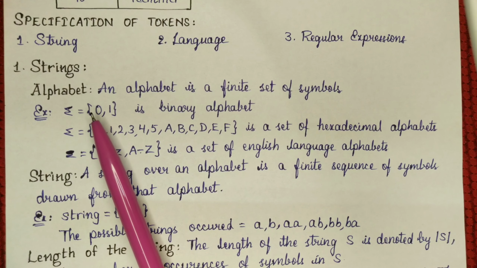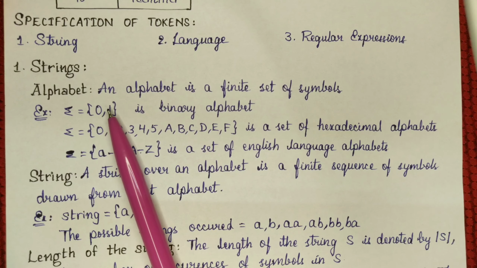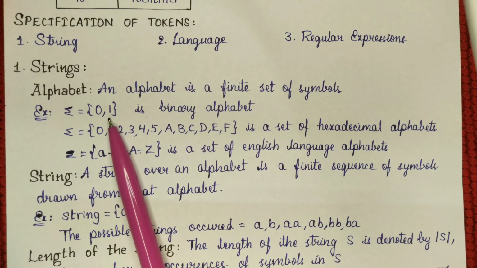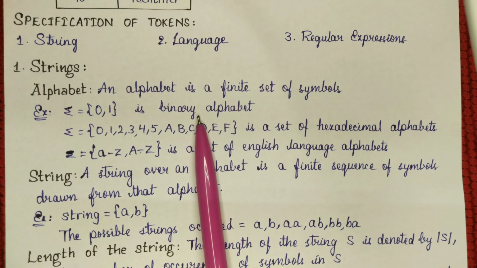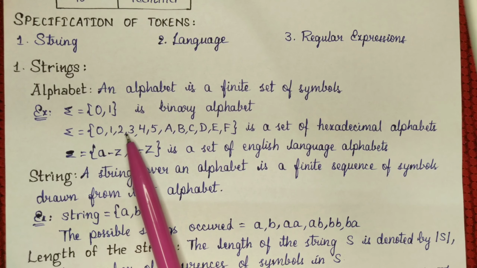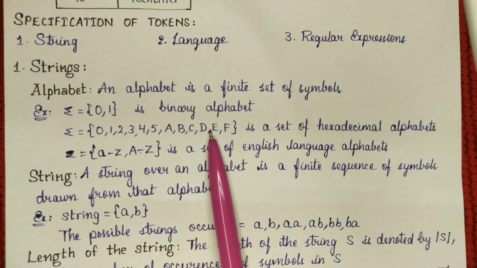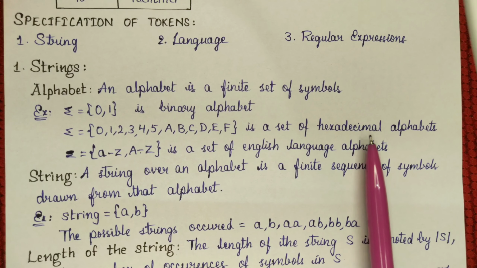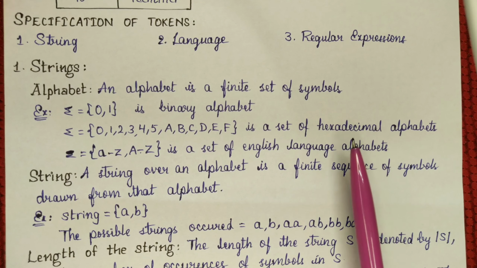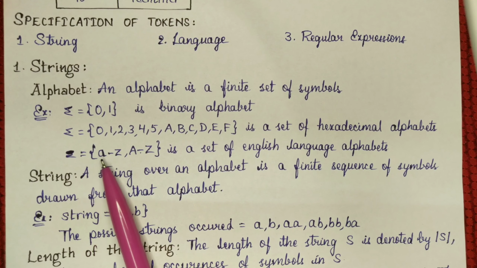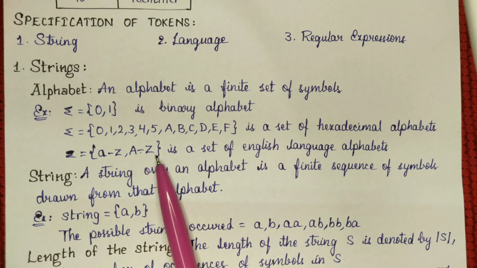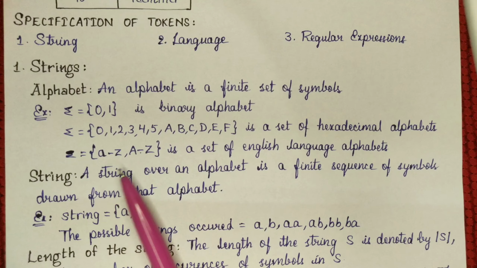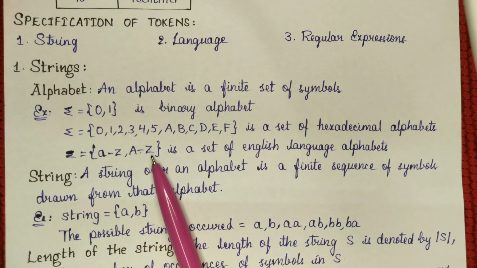Before that, let's know what the alphabet is. An alphabet is a finite set of symbols, like a set of 0, 1. It is a set of binary alphabets. And 0, 1, 2, 3, 4, 5, A, B, C, D, E, F is a set of hexadecimal alphabets. Like here, both numbers and letters are present in the set. And small a to z and capital A to Z is a set of English language alphabets. That is, both capital and small letters are included in this set.